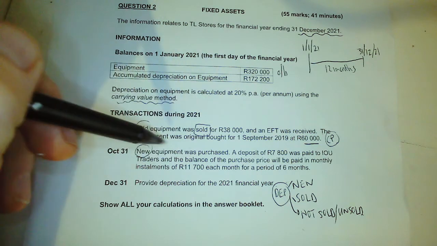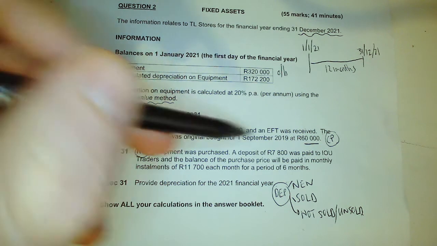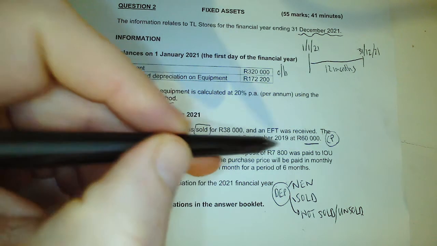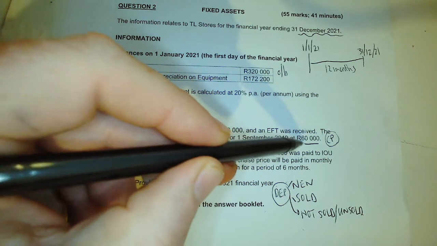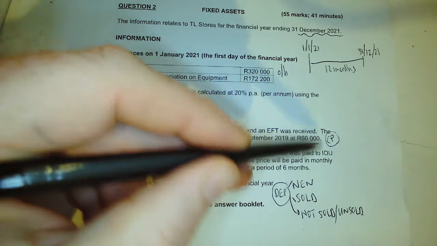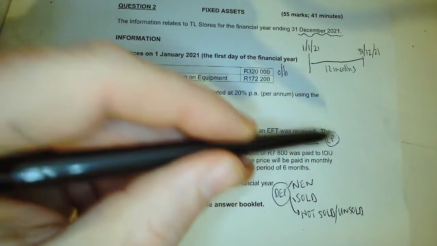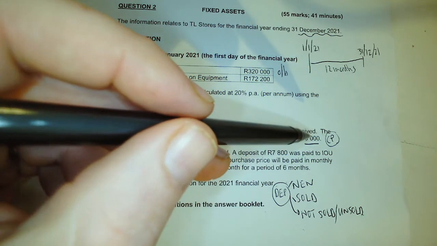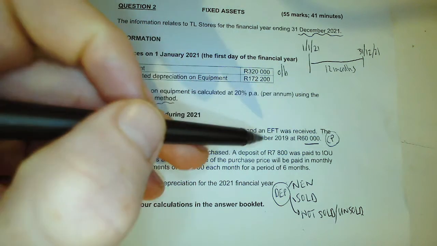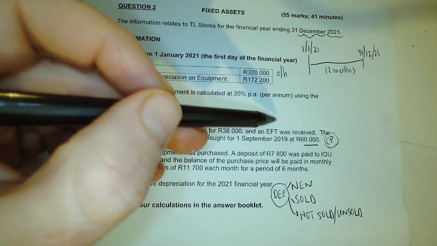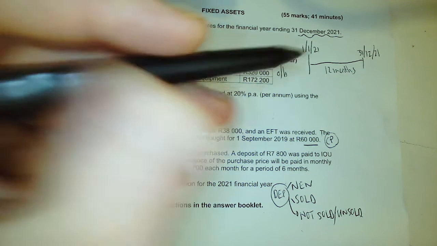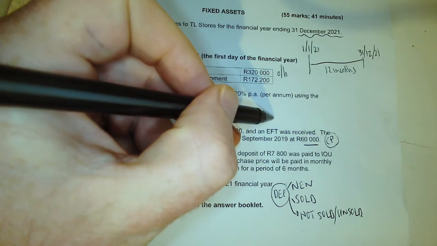Secondly, we originally bought this equipment for 60,000 Rand on the 1st of September 2019. So that's the cost price. When we are selling this asset, we want to take it out of our equipment account. Equipment normally has increases as an asset on the debit side.